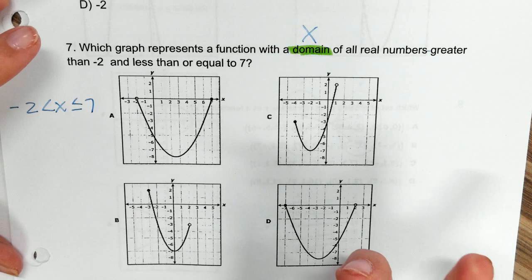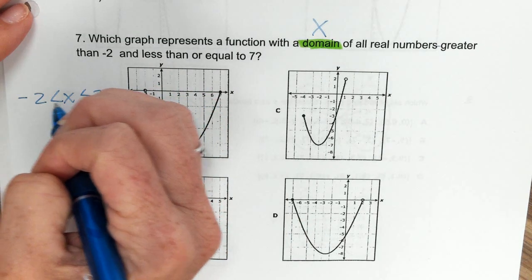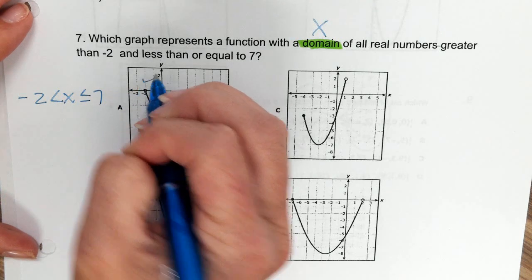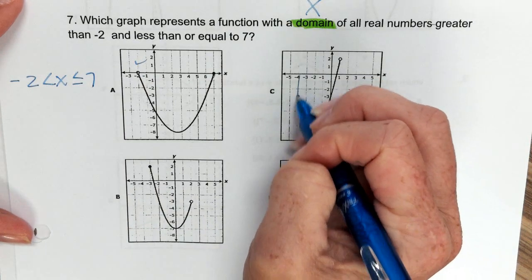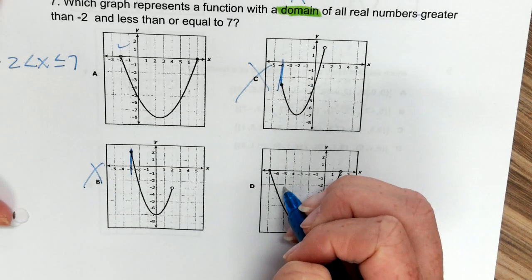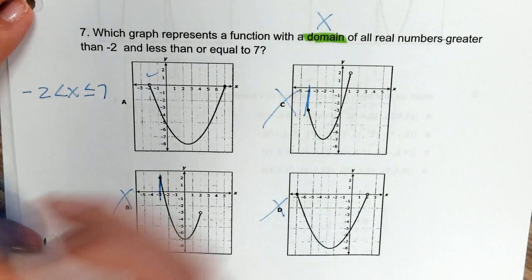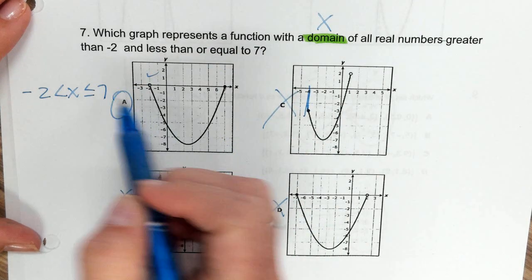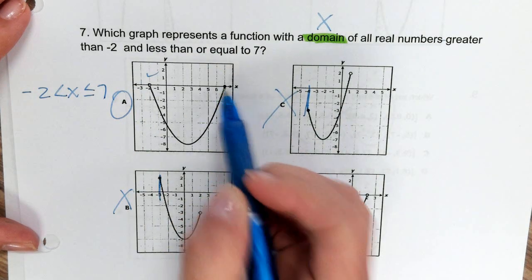The first thing I'm going to look for is the empty dot on the -2. So this one's good. This one's out. First of all, that's not even a -2. This one's not even a -2. And this one's not even a -2. So it has to be A. But let's check it and make sure it goes to +7 with a solid dot, which it does.